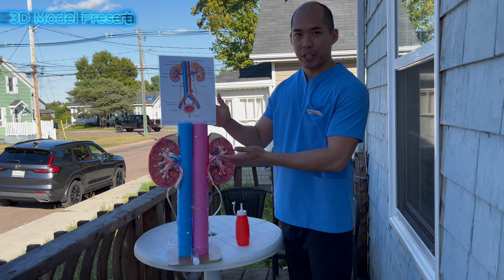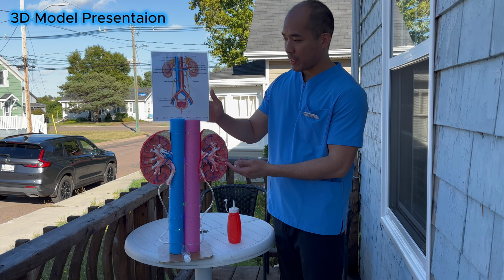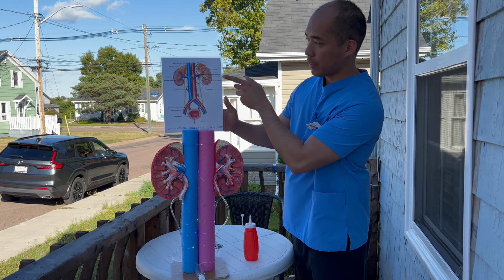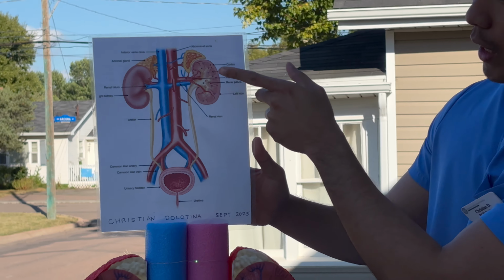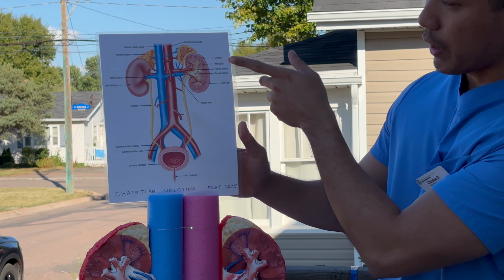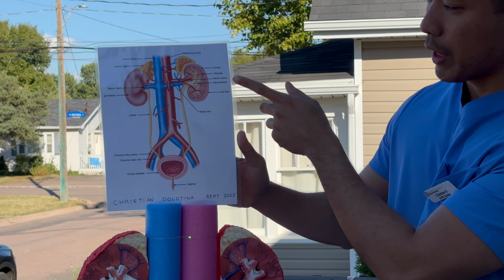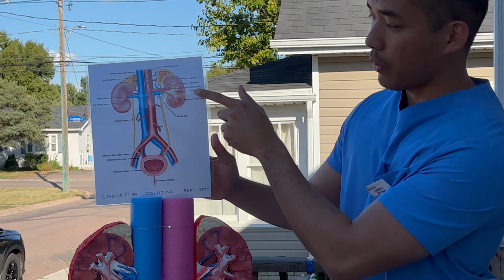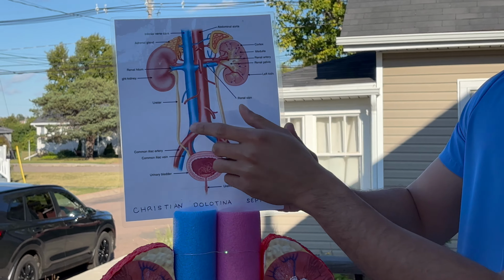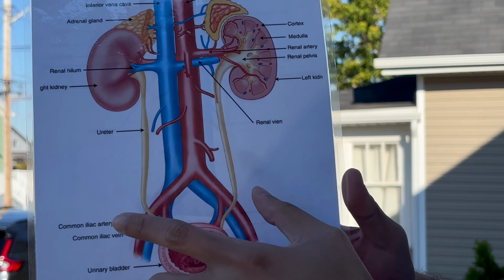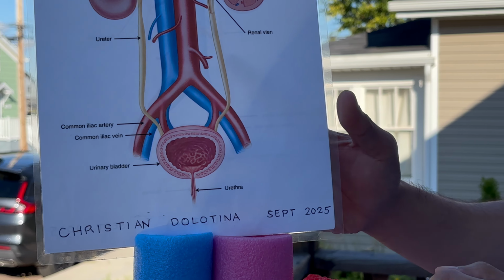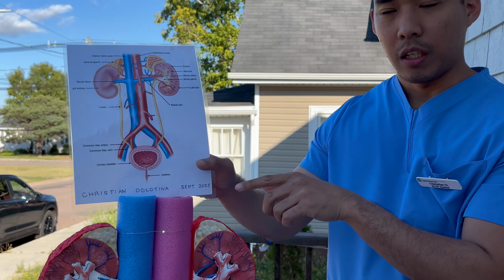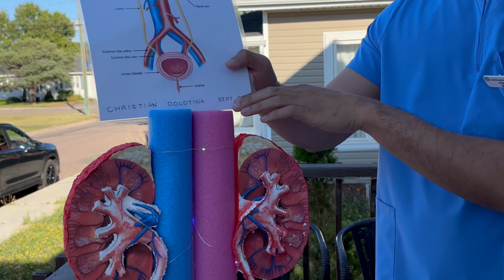This is now my 3D model. I made this one, and this is the label: the left kidney, right kidney, with the inferior vena cava, aorta, the cortex, medulla, renal artery, renal pelvis. This is the left kidney, the renal vein, and then the right kidney, and we have the ureters, bladder, and the urethra. So here is how the kidney functions.